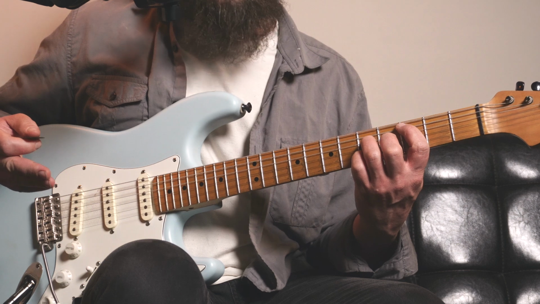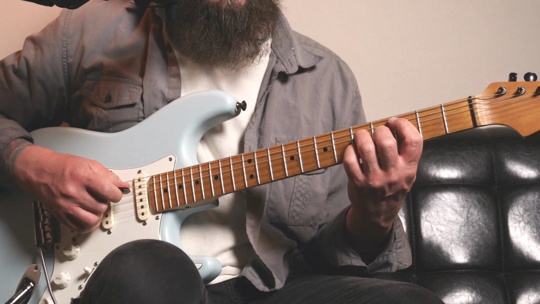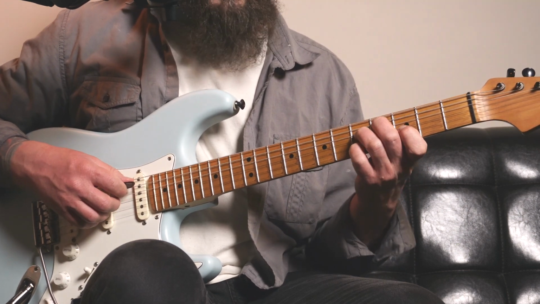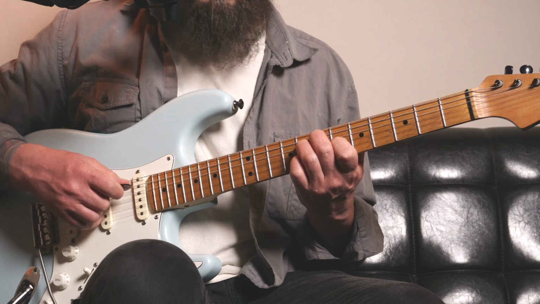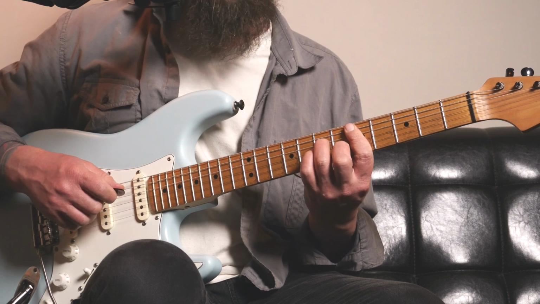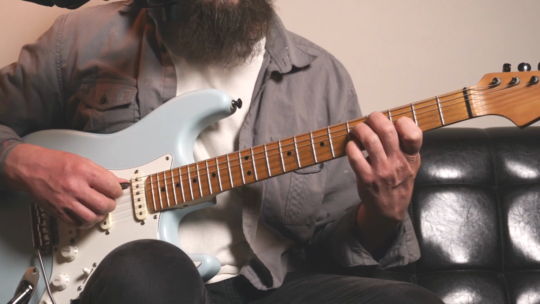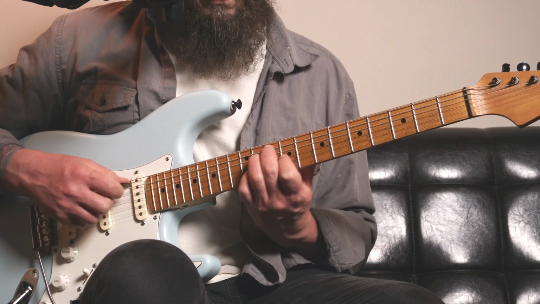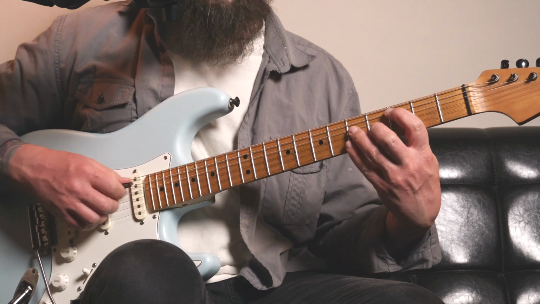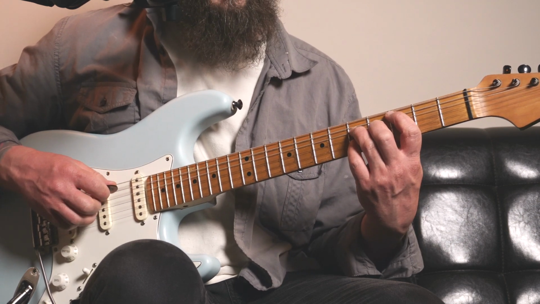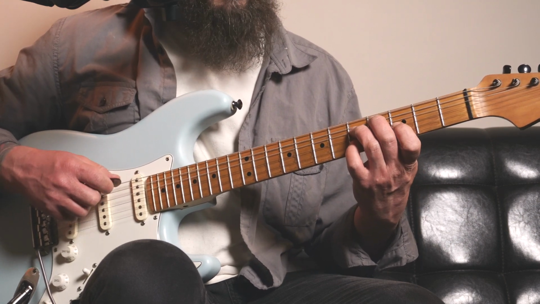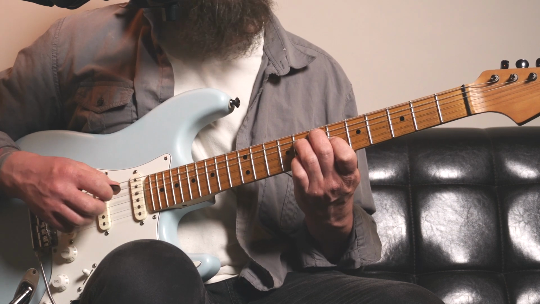And if you came across something like that, you can of course invert your diminished chords, because you're not changing the chord by moving in those minor thirds. So I could go C major 7 to C sharp diminished 7 and invert it up.